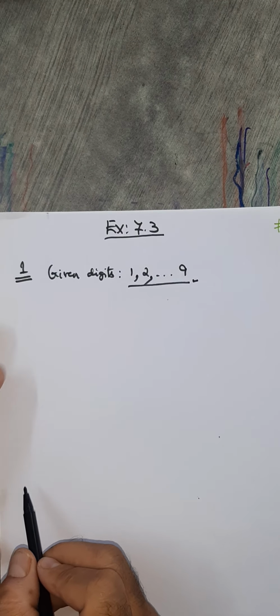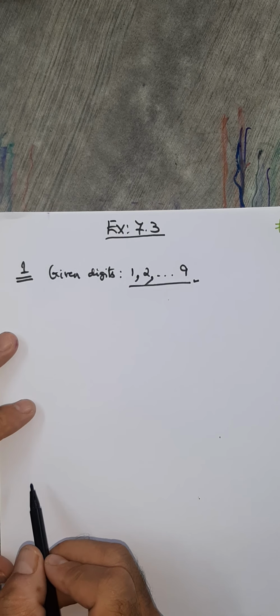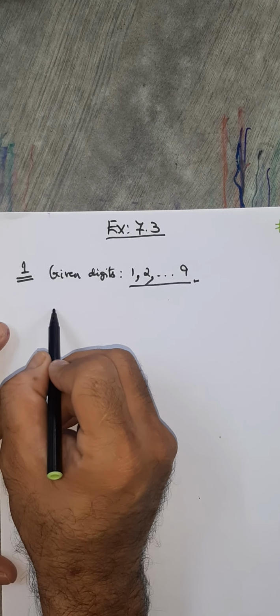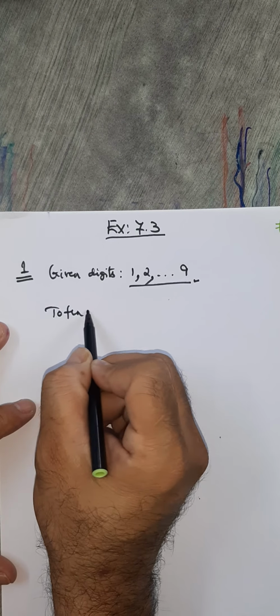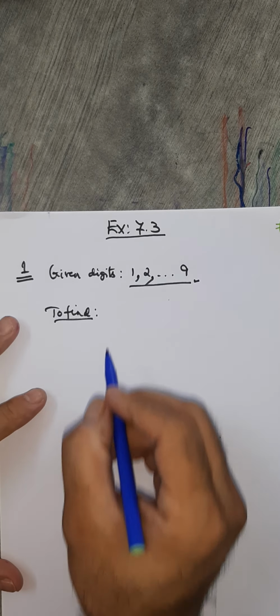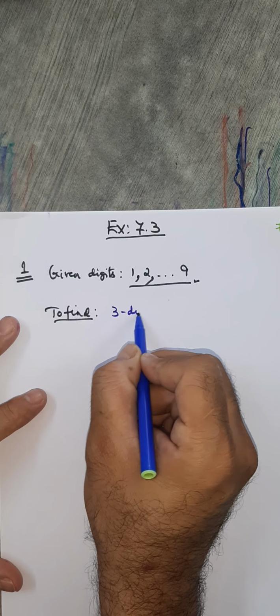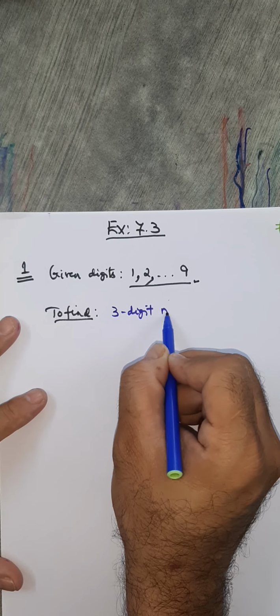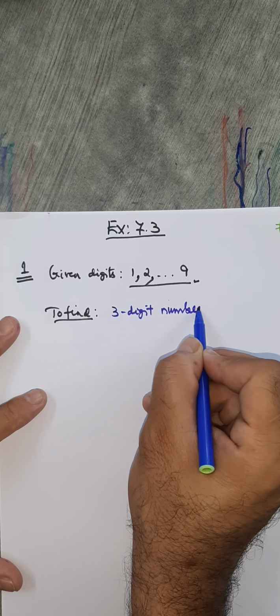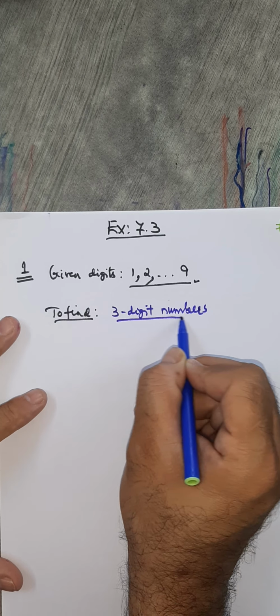What do you want to find? To find 3-digit numbers. This is the question. Right? With no repetition. In the question itself, it is written without repetition.